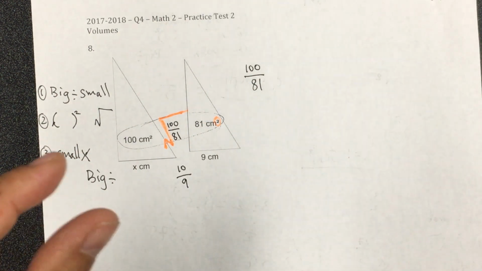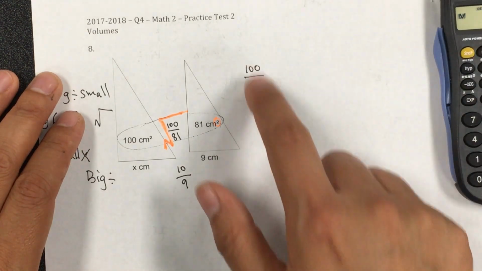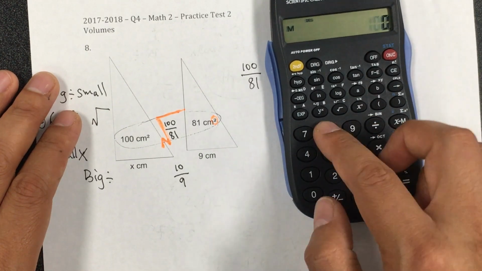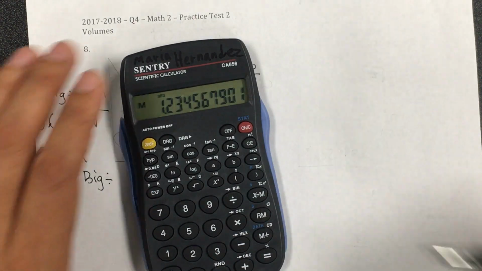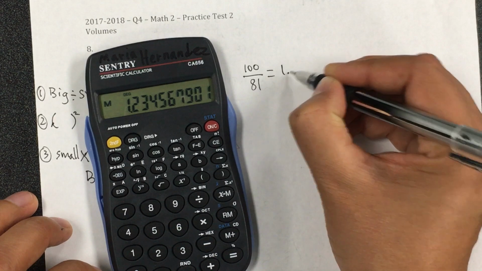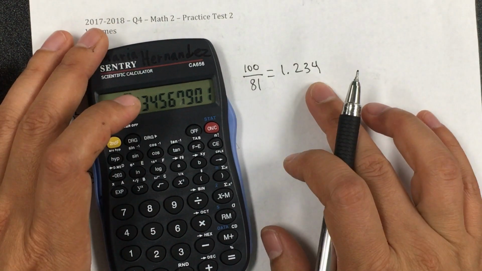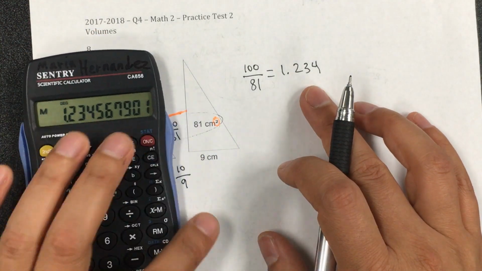Our answers are going to differ a little bit by some decimals, but let's do that. 100 divided by 81, you get 1.23456, and then it changes. The more numbers you use, the closer to mine your answer will be.